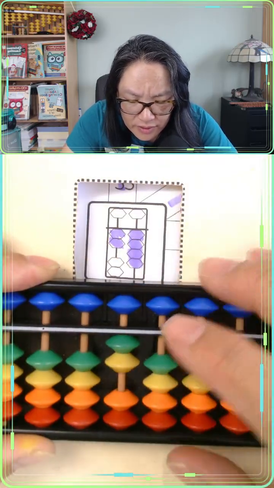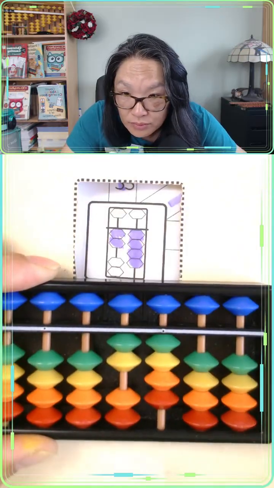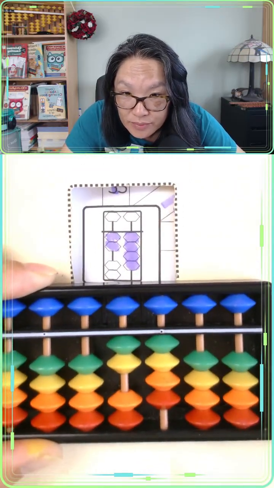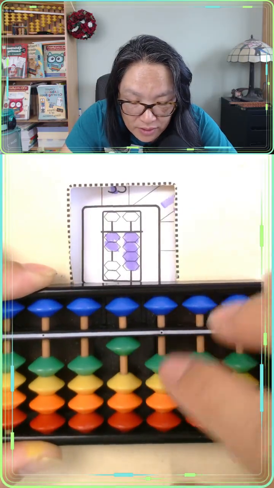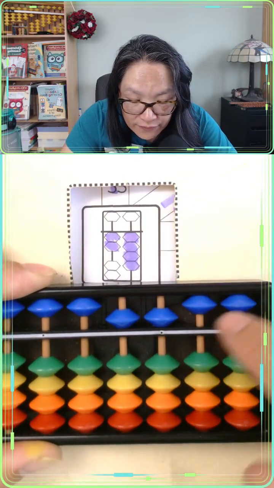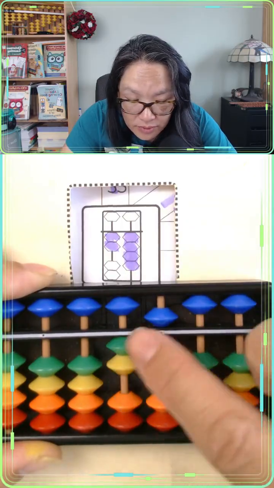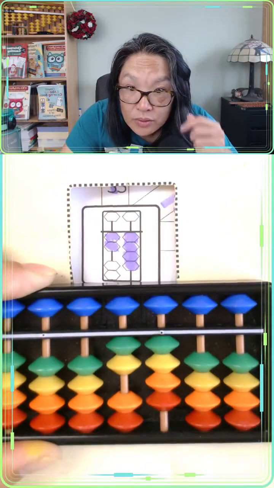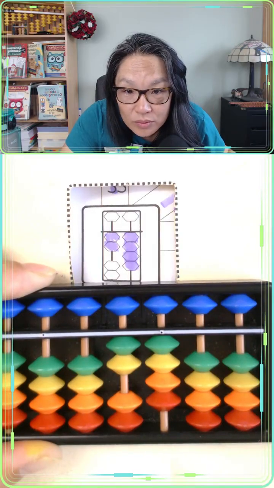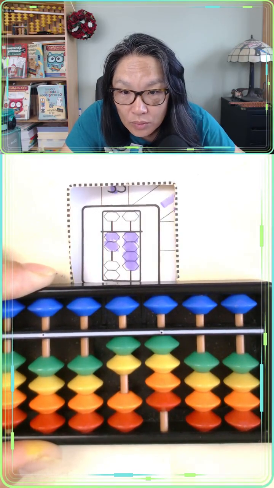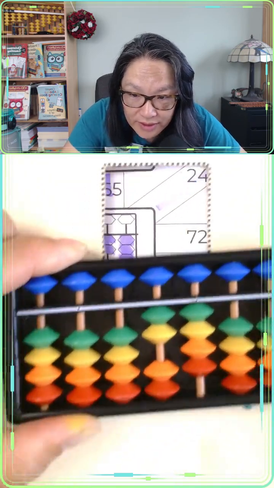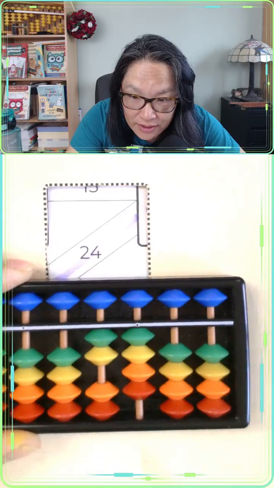Wow, you guys are really quick. That number. What number is that? Oh, it's not 15. I am sorry. 15 looks like this, 1 and 5. We were looking at 55. So what is our next number? Yeah, there we go. 24. Yes, it is 24. Well done. So that's what 24 looks like.